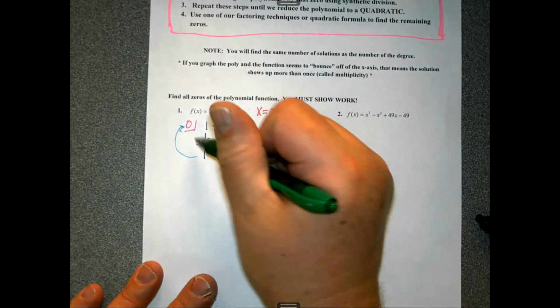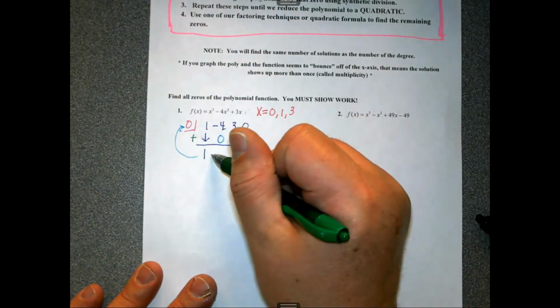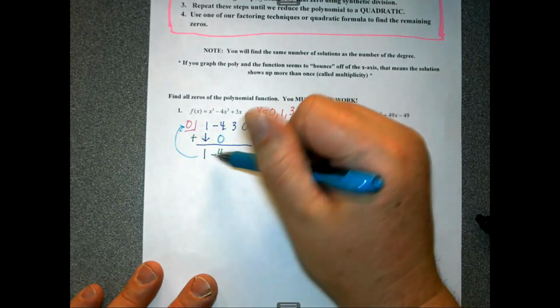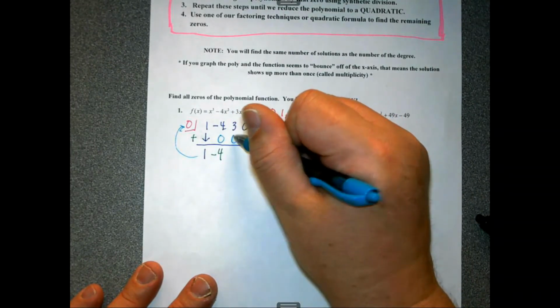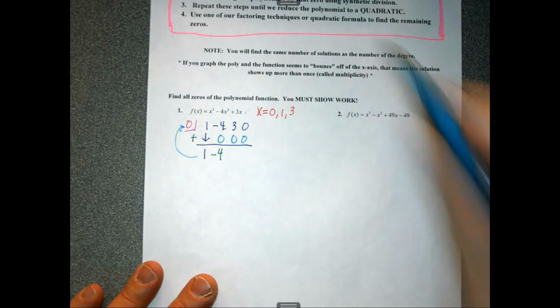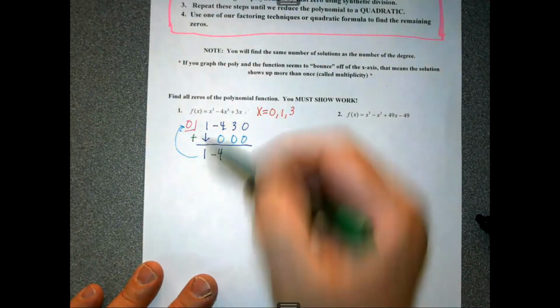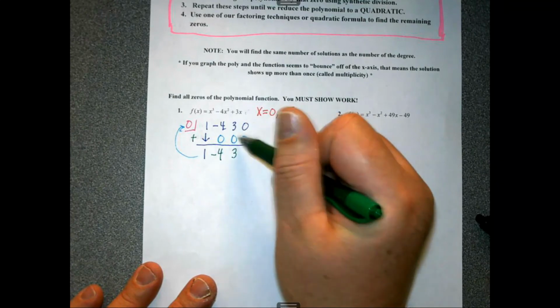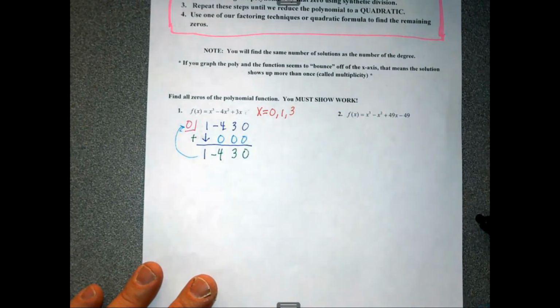Negative 4 plus 0, negative 4. Negative 4 times 0. In fact, all of these are going to be 0, right? 3 plus 0, 3, and then 0 plus 0, 0.